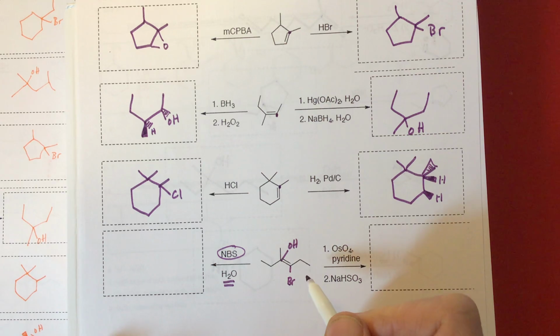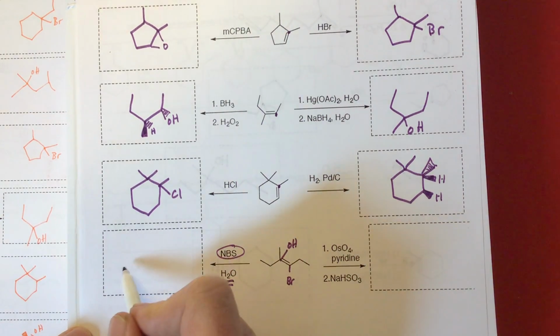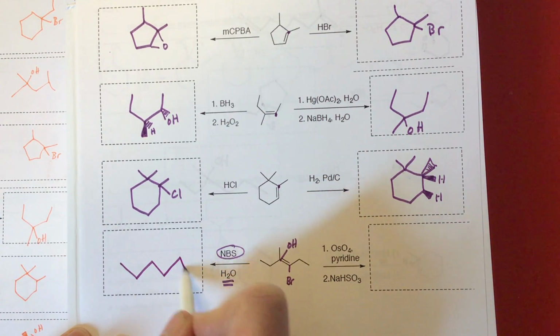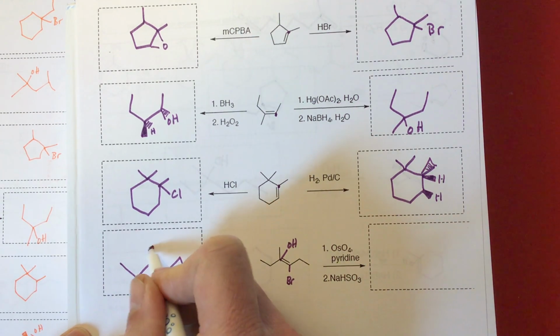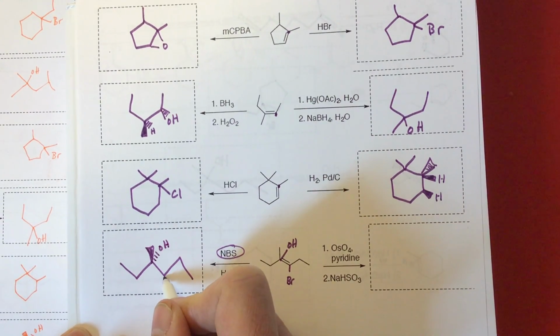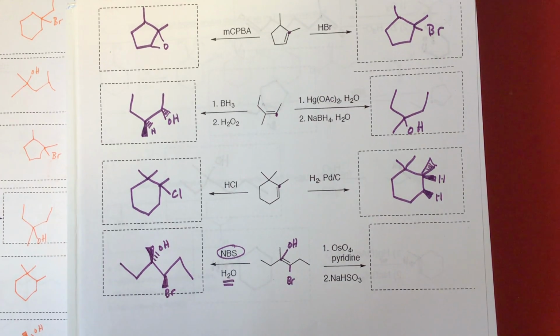So it was almost like a bromination, but with water adding as your OH to the more substituted. So this was then a product that looks something like this. So we've got our methyl. I drew our methyl on a wedge, got a dashed OH, and then a wedged bromine. I believe that's what we would have here for that.